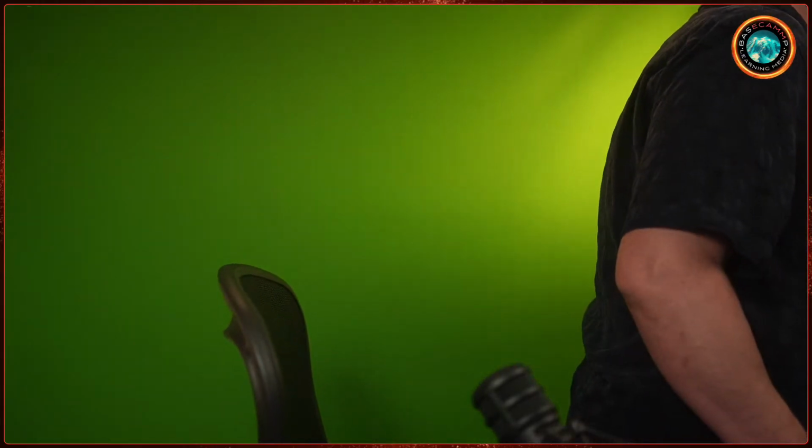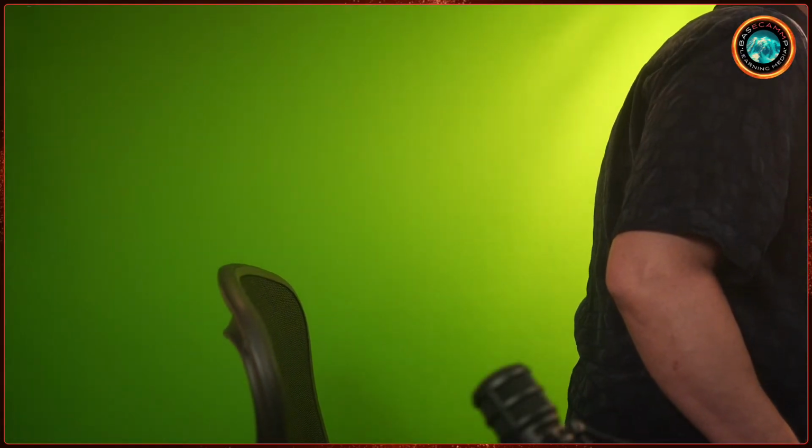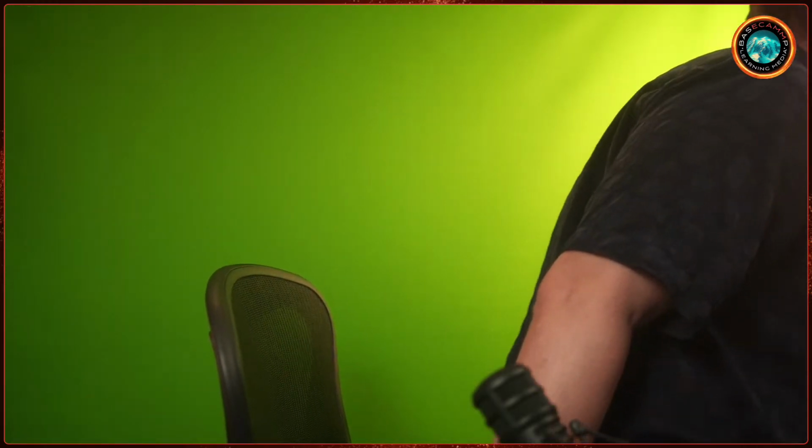There's some shadowing here. I built these egg crate attachments for the key light from Elgato, mainly because I wanted to focus my light. If I take that off, let me take that off. If I take that off, you can see that it lights up much better now, right? But I don't really need it.